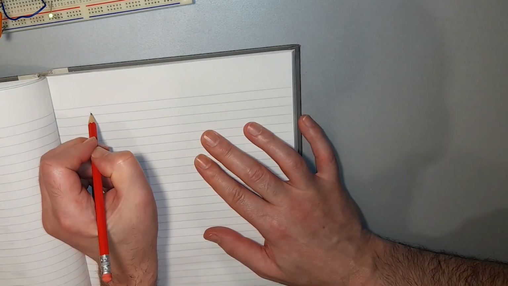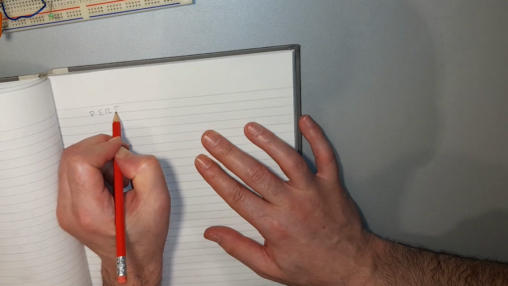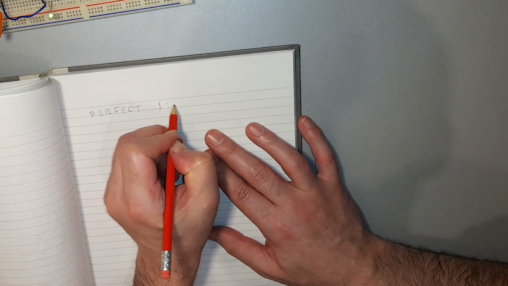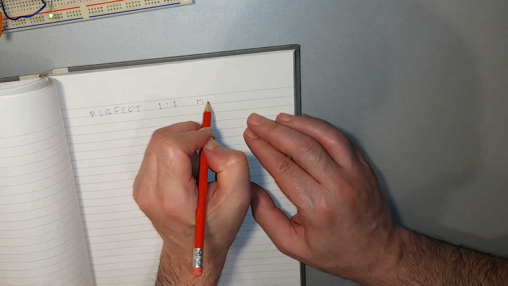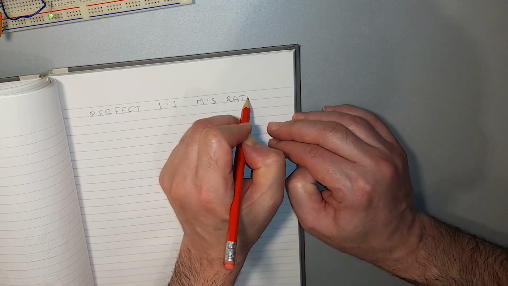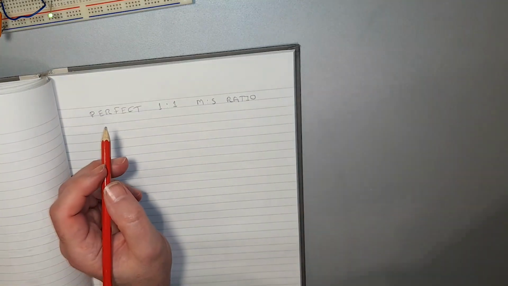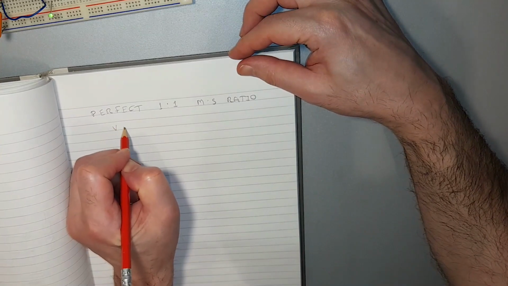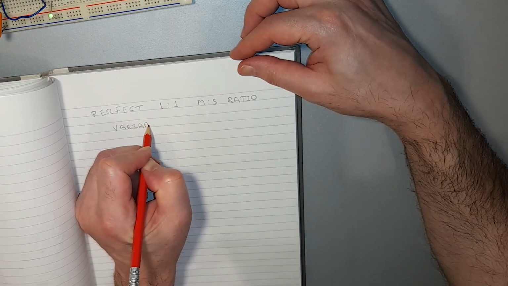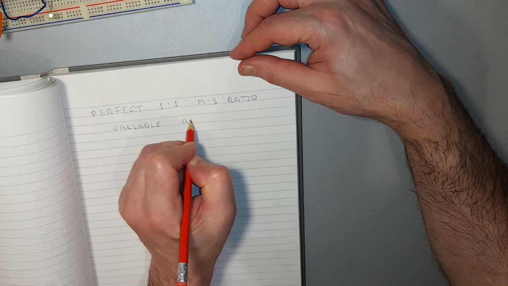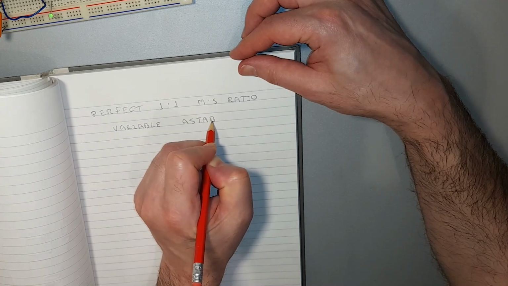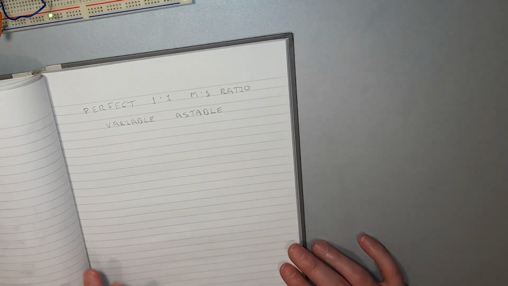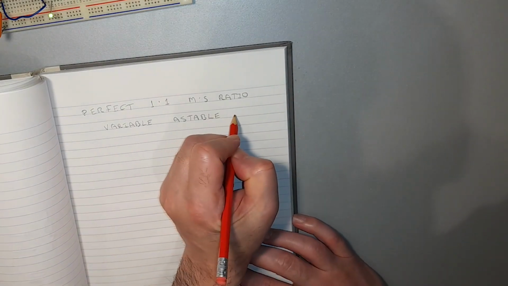And to make a perfect 1:1 mark to space ratio, variable, astable, using a 555.